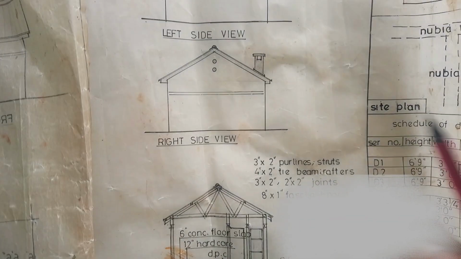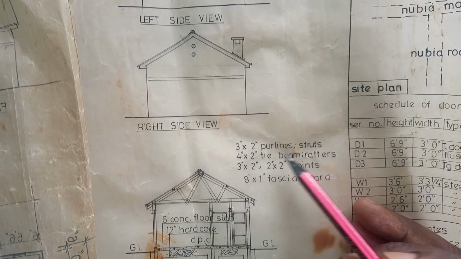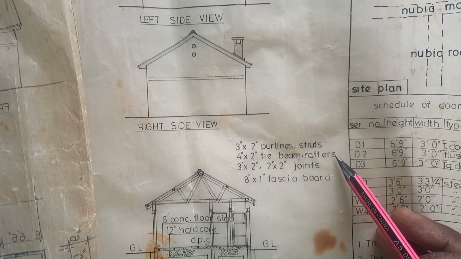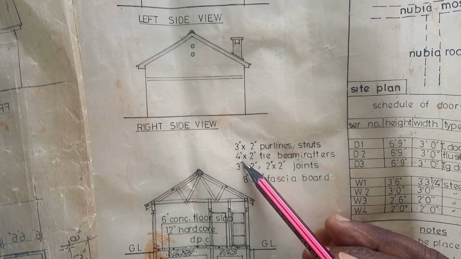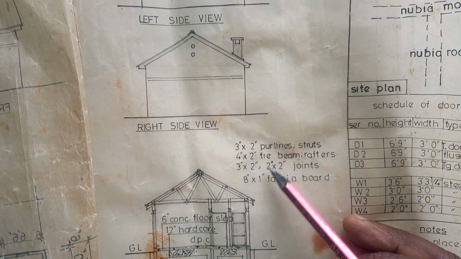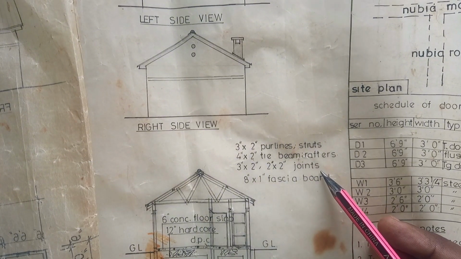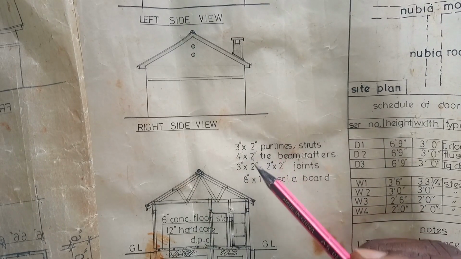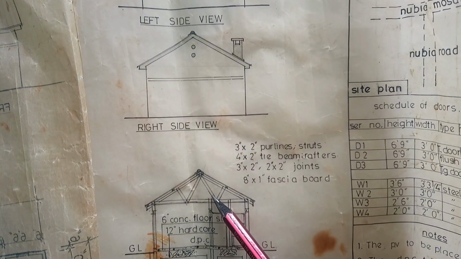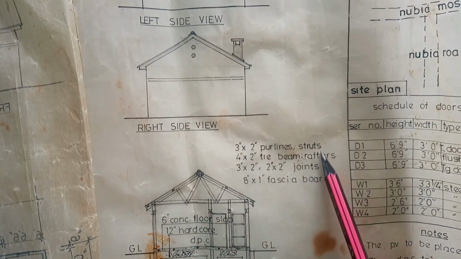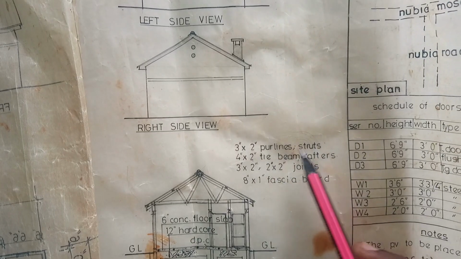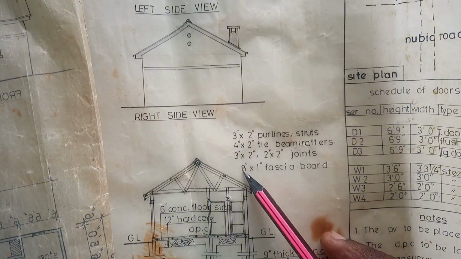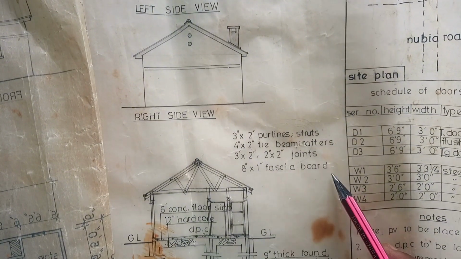Other details that are normally provided are purlins or struts, tie beam, rafters, and 3-inch by 2-inch and 2-inch by 2-inch joints. These are basically pieces of timber normally used to construct our roof. We must also be given that information in the plan so that when it is used, it does not cause confusion. And once again, we have an 8-inch by 1-inch fascia board.